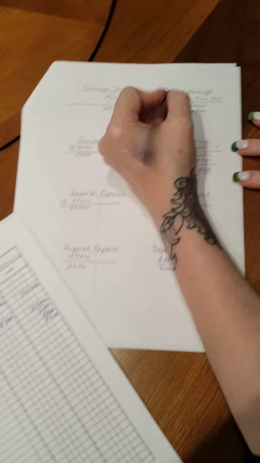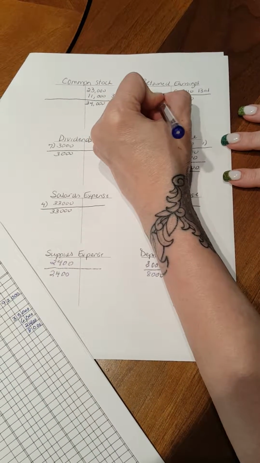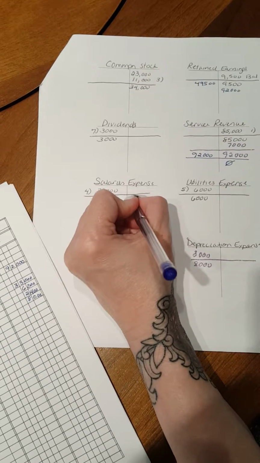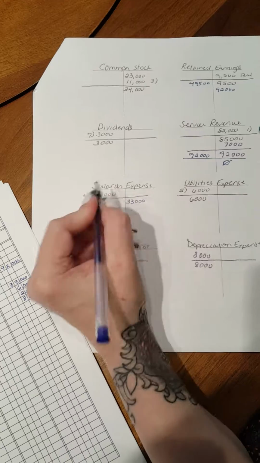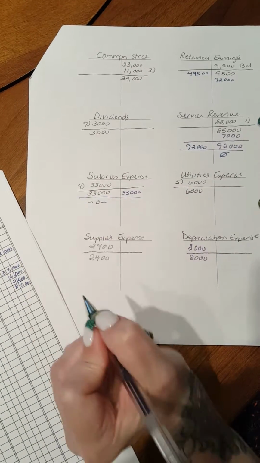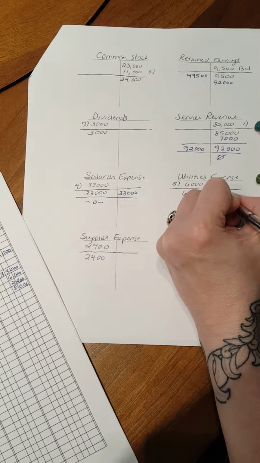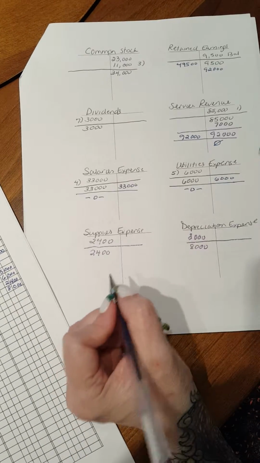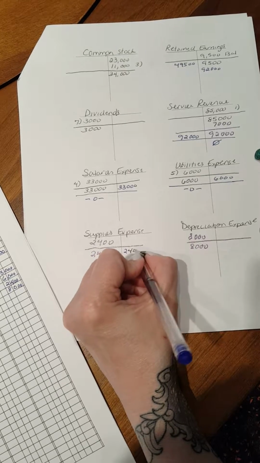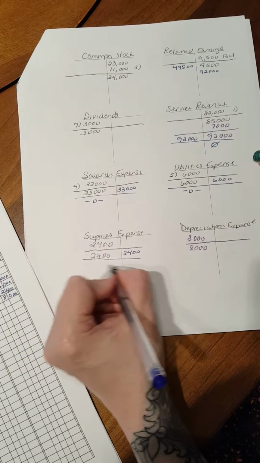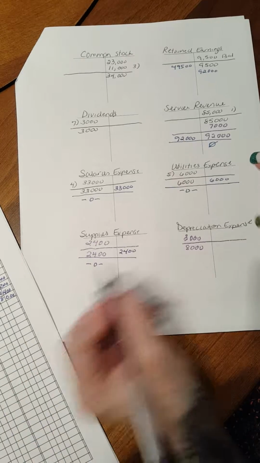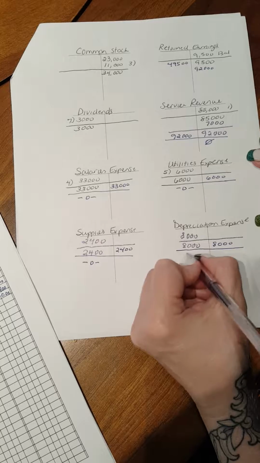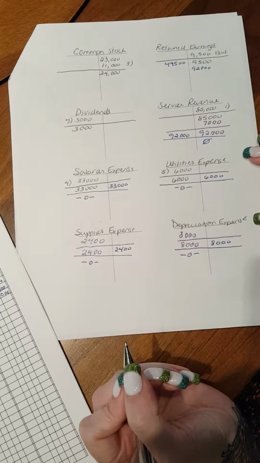I'm going to enter a debit onto retained earnings, reducing it by $49,500. I'm going to credit salaries expense by $33,000, which gives me a 0 balance in that account. I'm going to credit utilities expense by $6,000, which gives me a 0 balance there. I'm going to credit supplies expense $2,400, which gives me a 0 balance there. And I'm going to credit depreciation expense by $8,000, which gives me a 0 balance there.